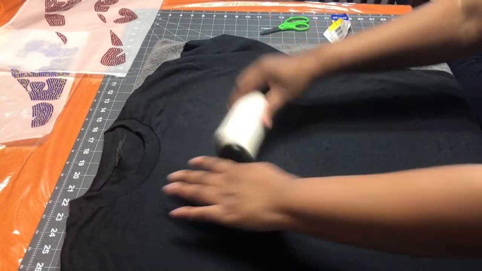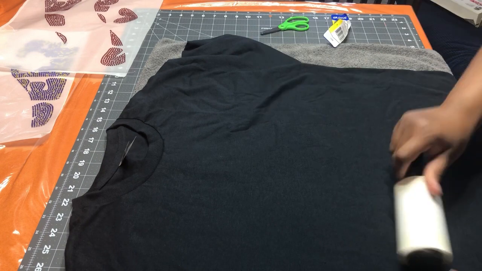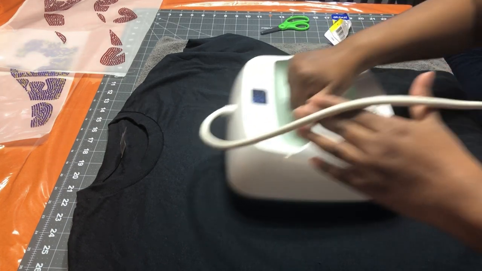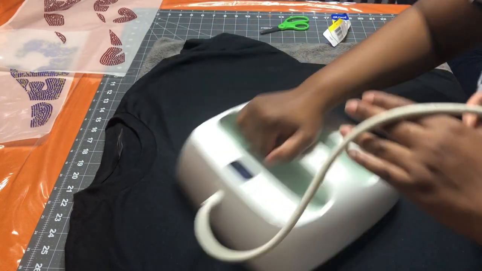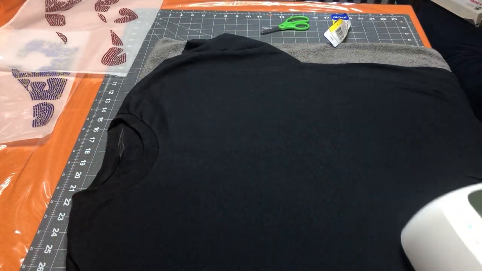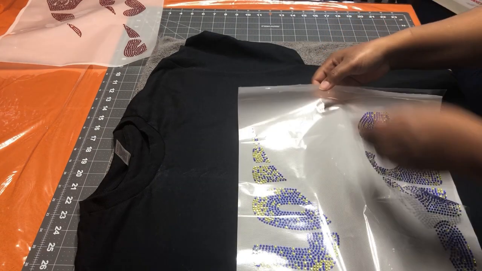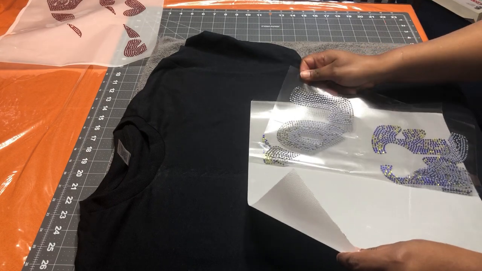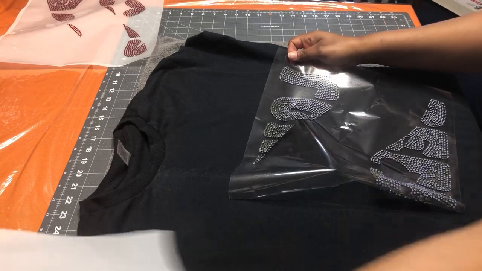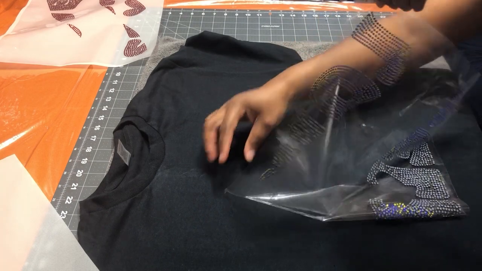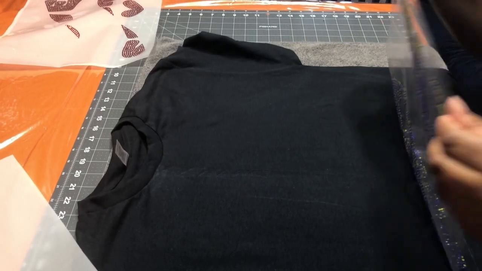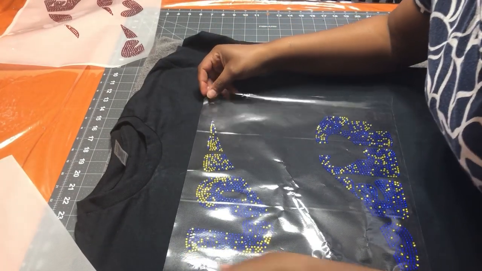My heat press is ready. So what I'm going to do, I'm going to take out the moisture from my shirt and find the middle. So after I take out the moisture out of my shirt, I took the first layer. Now you would want to start with the larger layer first, and while the backing was on, I found the middle so that I could match it with the crease that I made in the shirt.